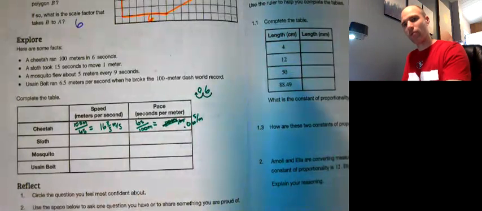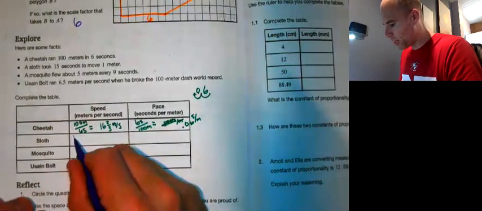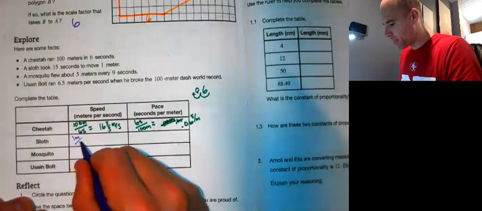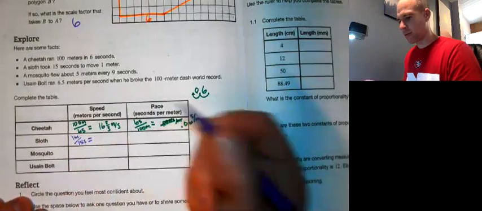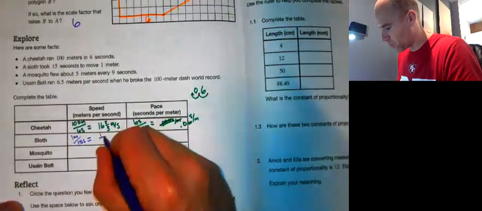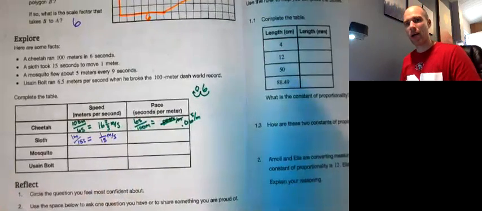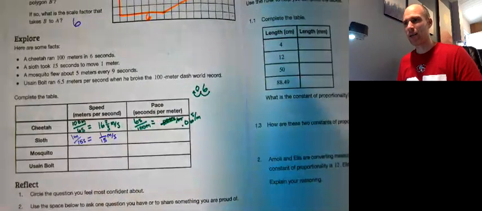All right, the next one for the sloth. Sloth took 15 seconds to move 1 meter. So 1 meter divided by 15 seconds. Let's just write it as a fraction, make our lives easier. This is 1/15 meters per second. So every 1 second, this sloth is only moving 1/15 of a meter.